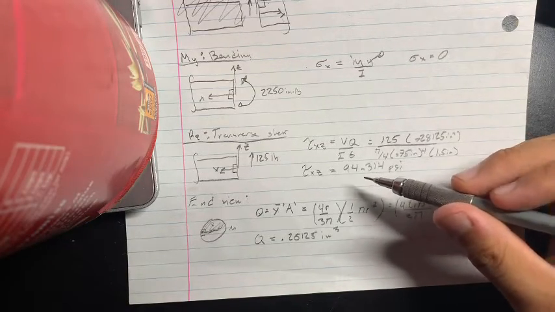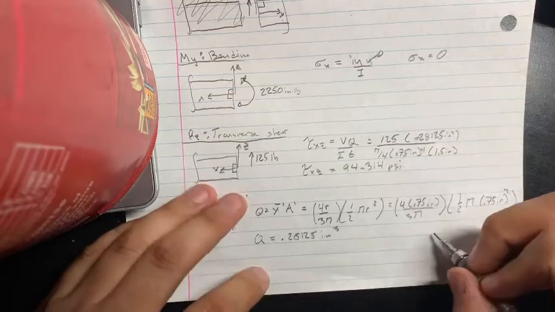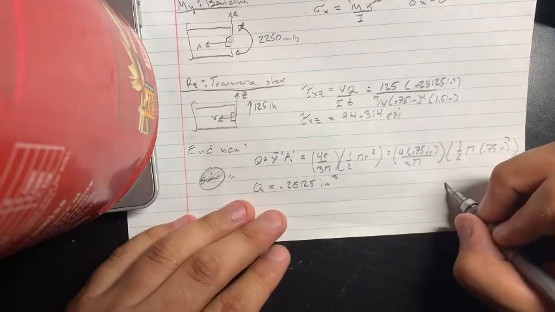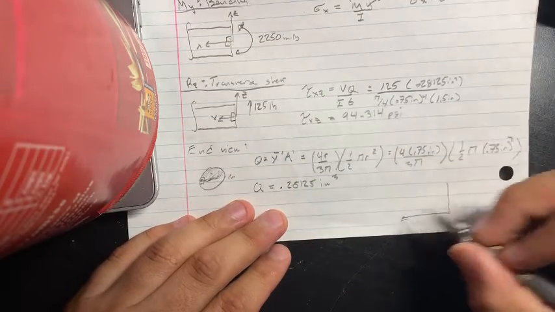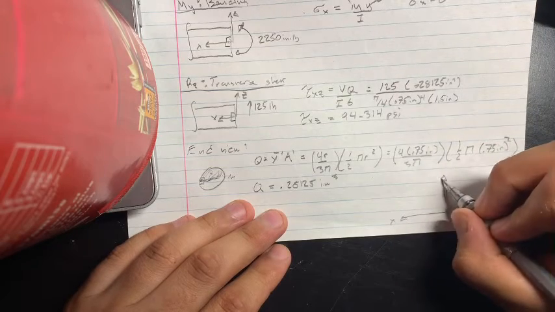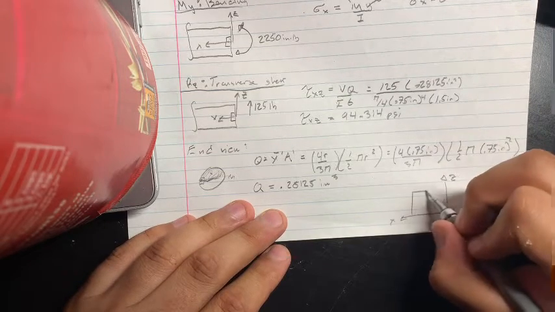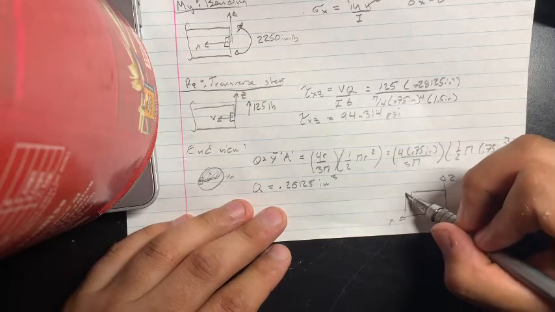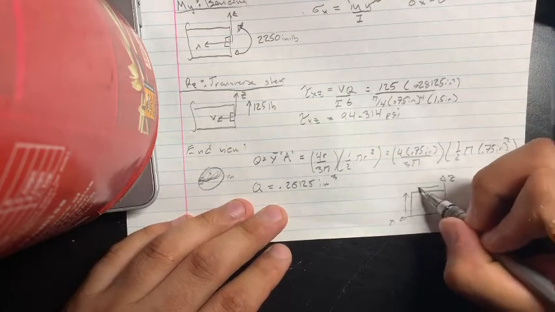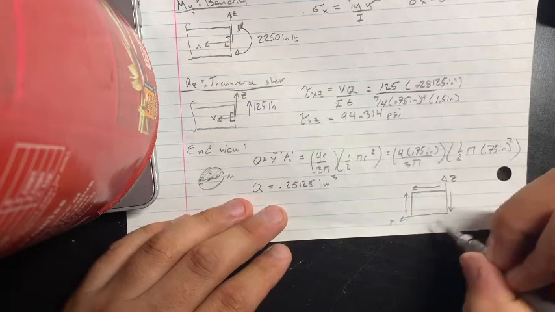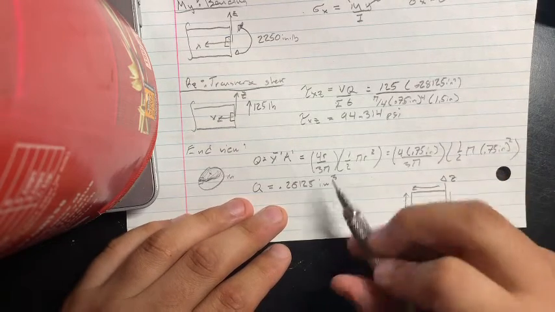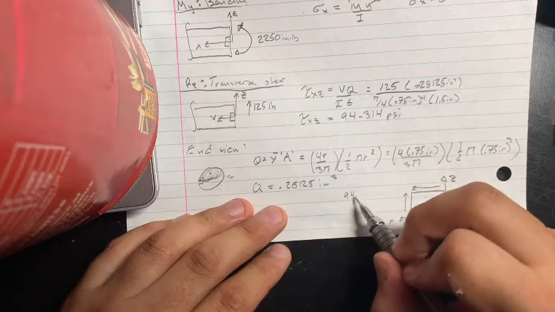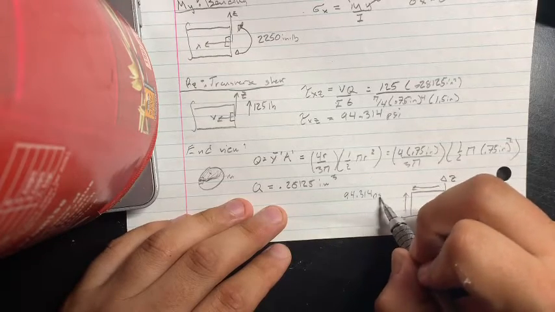Now this is happening in positive, so here I'll draw a little stress block. It is only happening on the ZX plane, so I'll only draw that one, X, Z, your bar here. Now this is positive this time, so positive Z, positive X, negative Z, negative X. And this equals 94.314 psi right there. Now, I'm going to use this paper.